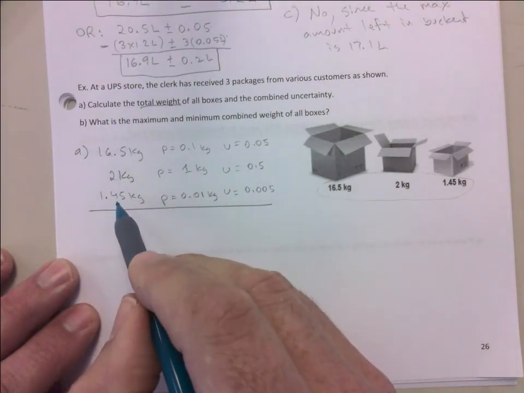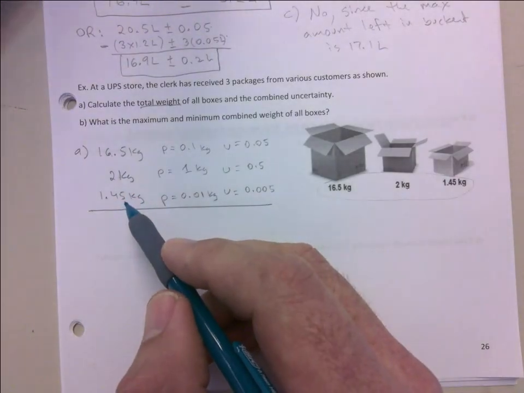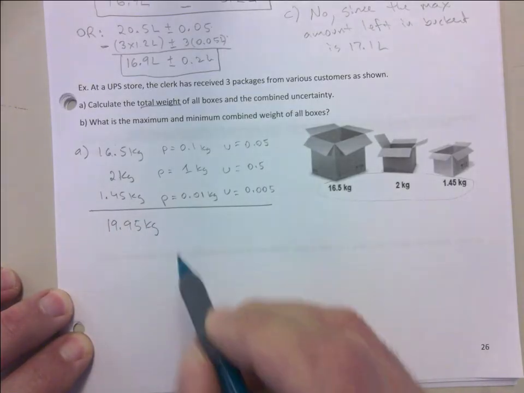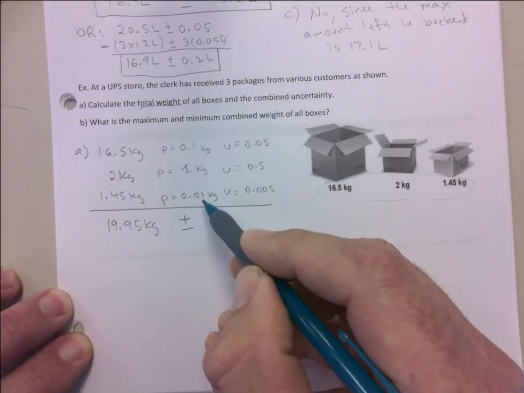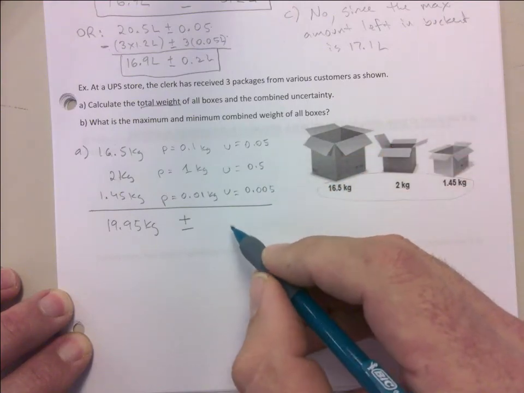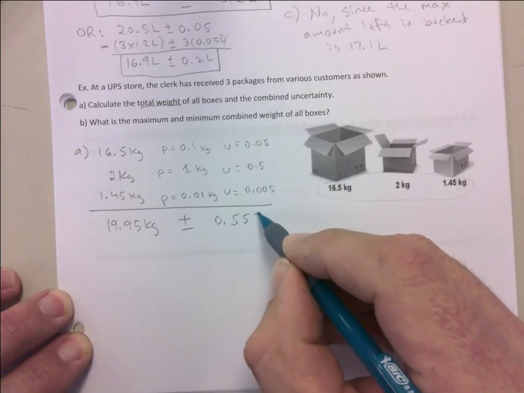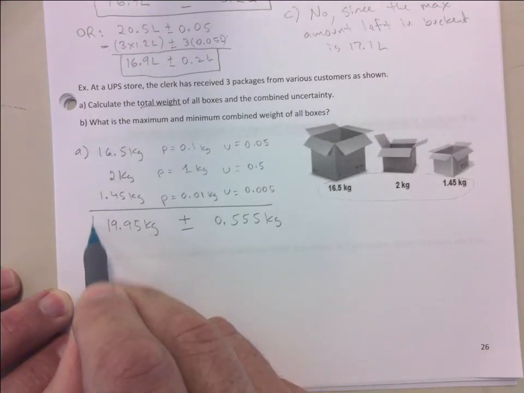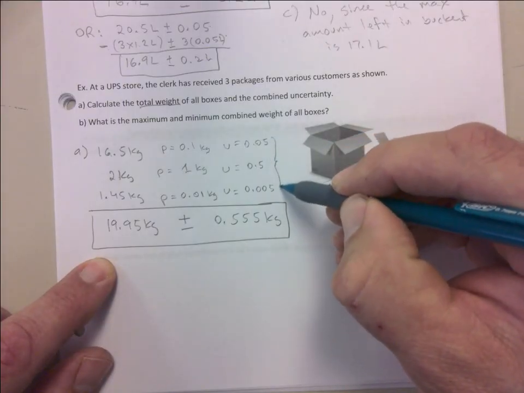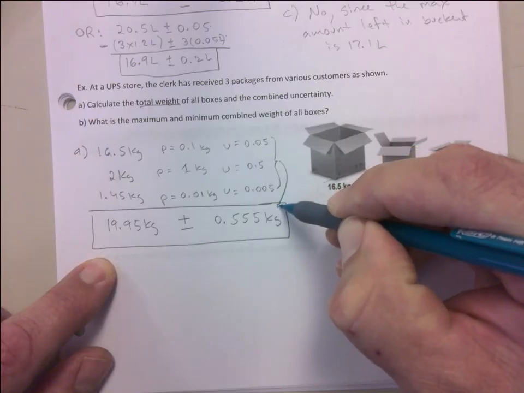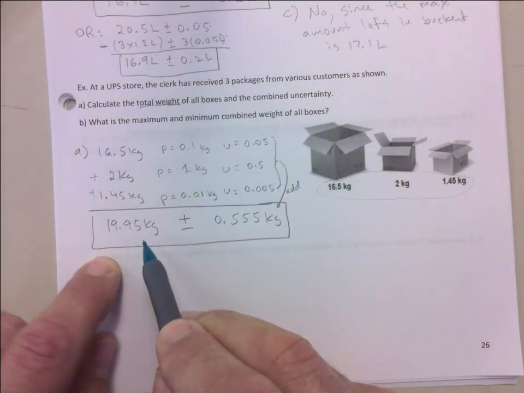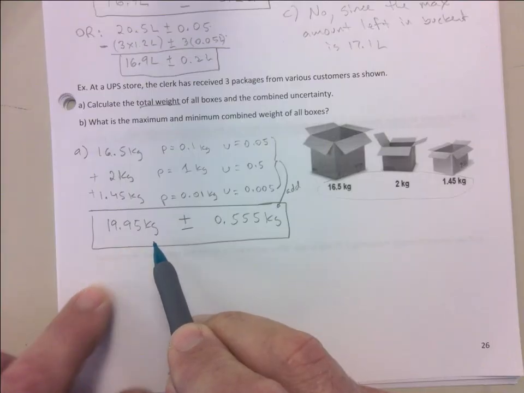So now we add these up, right? For this, if you add that up, we get 19.95 kgs. We go plus or minus. Do not add up the precisions. You add up the uncertainties. If you add them all up, you get 0.555 kilograms. Okay? So this is what the question wanted. Okay? So for your notes, right, you say you combine, you add them. And of course, we added these as well, right? We added all the weights together of all the boxes to get our 19.95.